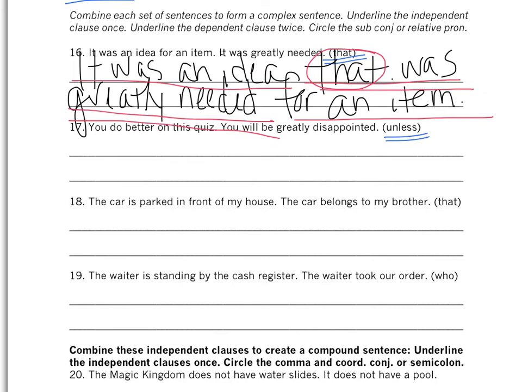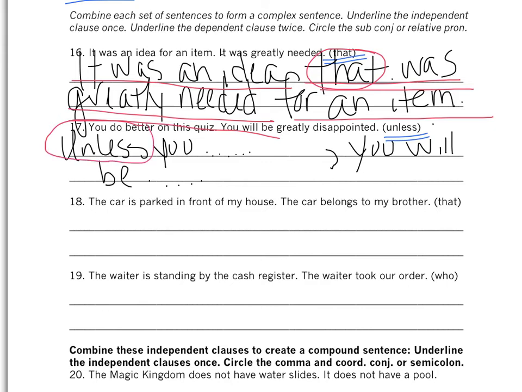For number 17, it would read, unless you do better on this quiz, comma, you will be greatly disappointed. And so therefore, the dependent clause you've created using the subordinating conjunction unless is unless you do better on this quiz, and then the independent clause is you will be greatly disappointed. Okay? The next one is, I'll write this one out.